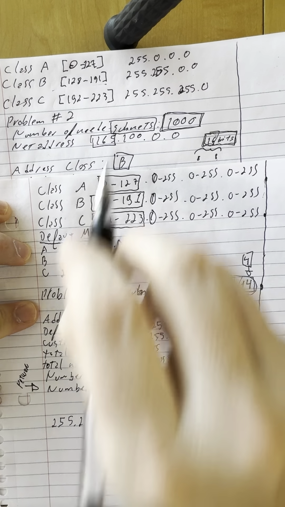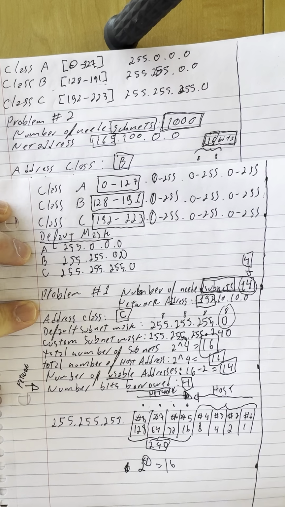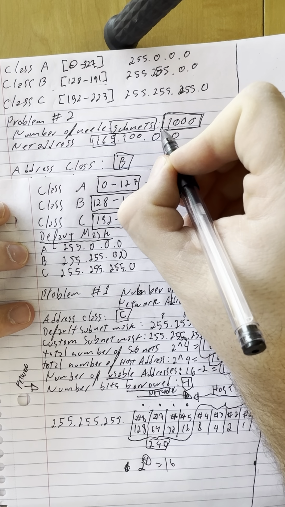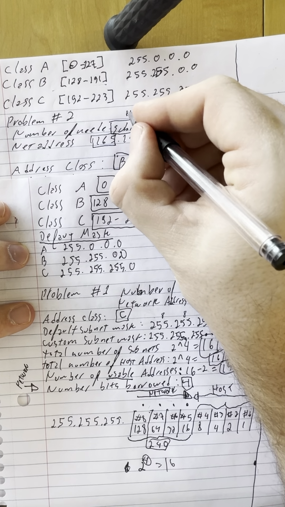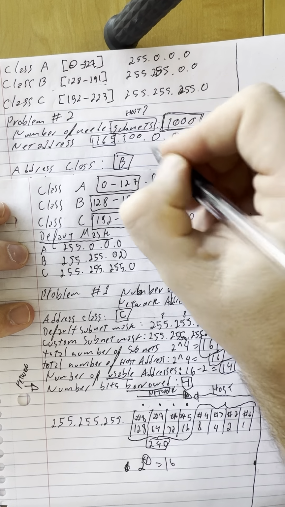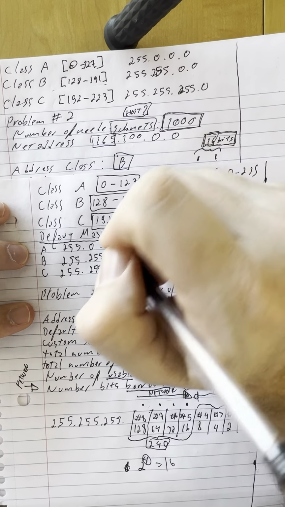Now I'm going to do a third exercise that will ask us for the number of hosts. He is going to give us the number of hosts instead of subnets. Okay, let's see the third exercise.